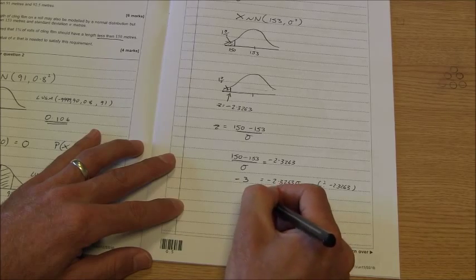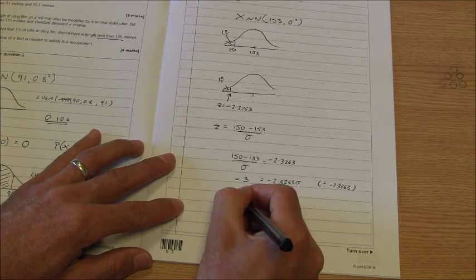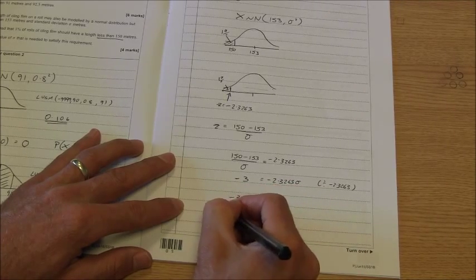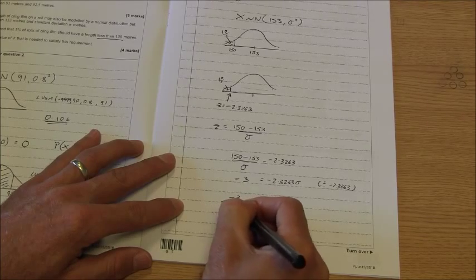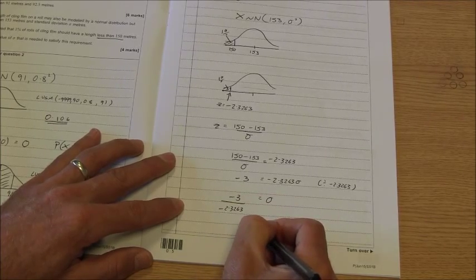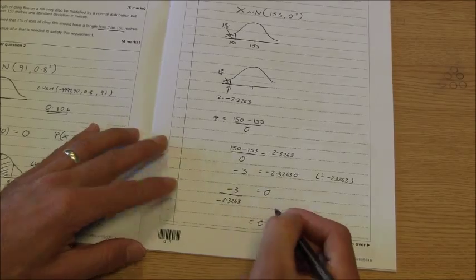What I'm now going to do is I'm going to divide both sides by minus 2.3263, and I'll need the calculator for that. So sigma is equal to minus 3 divided by minus 2.3263, and this is going to enable me to find my value of sigma.